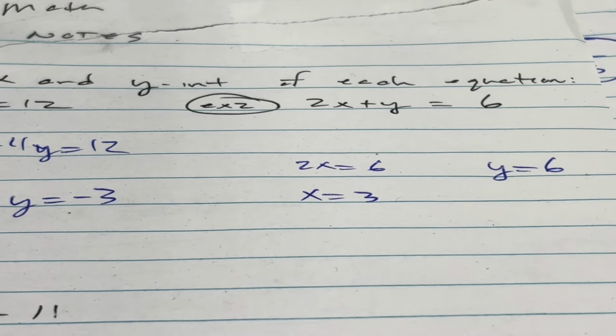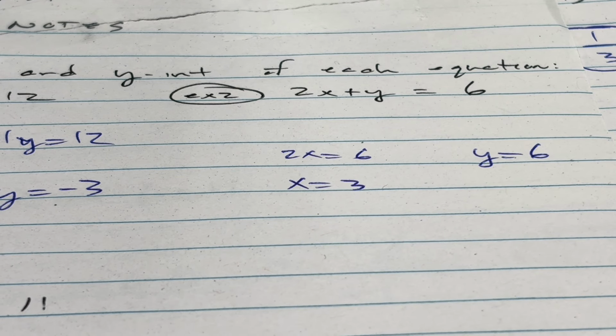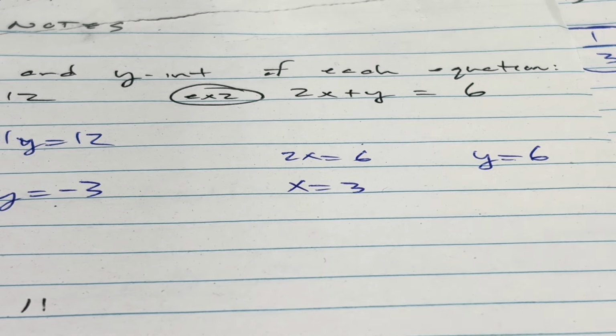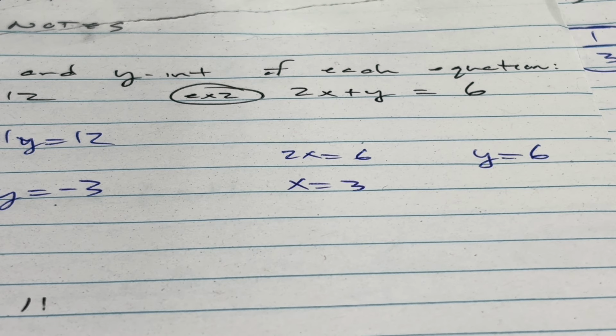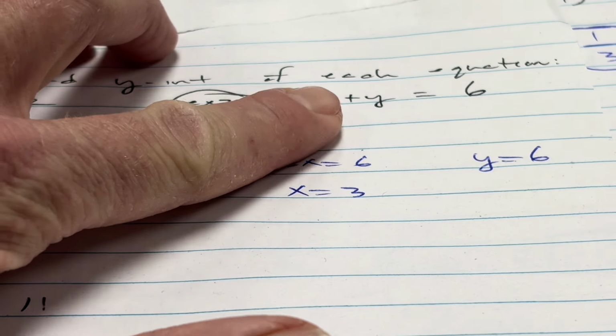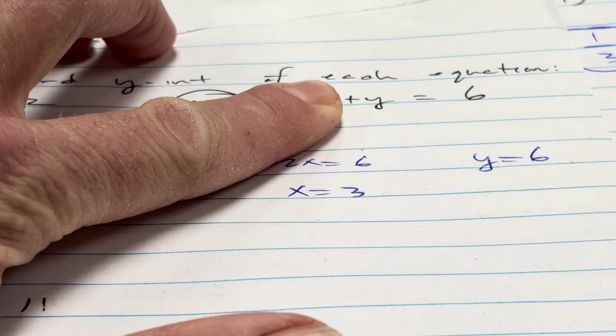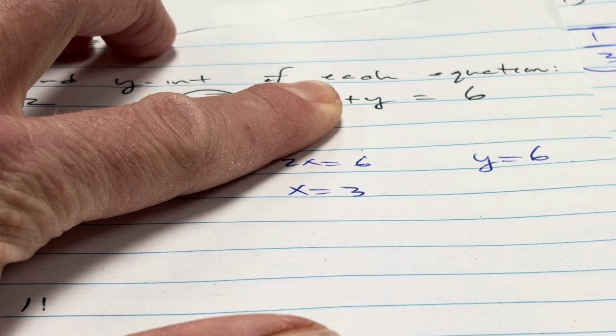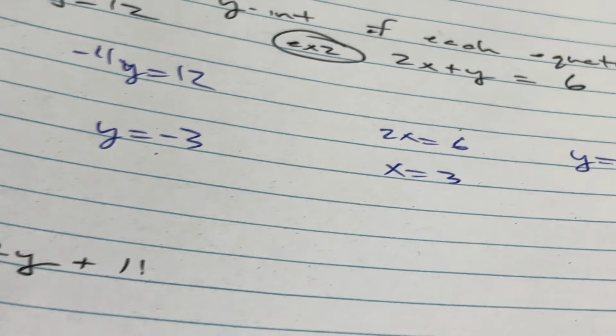All right, on the second one here, again, easy peasy. This one is in standard form. I'm going to say 2x is equal to 6. Cover up that y, 2x is equal to 6, that means x is 3. Easy, look at this. Positive y is equal to 6, that means y equals 6 is the y-intercept. And that's all you have to write for me.